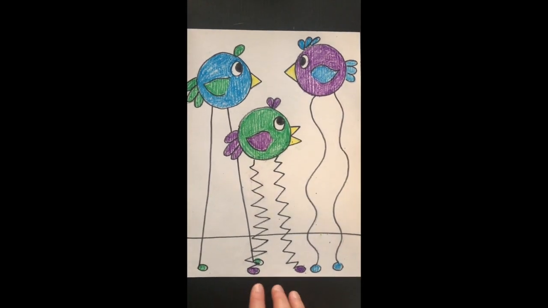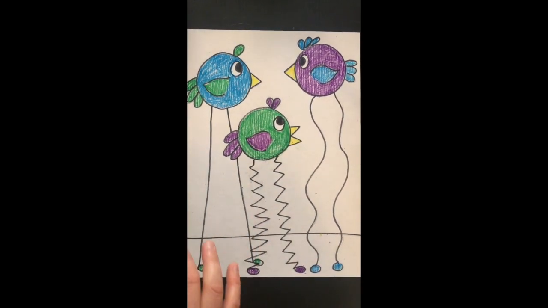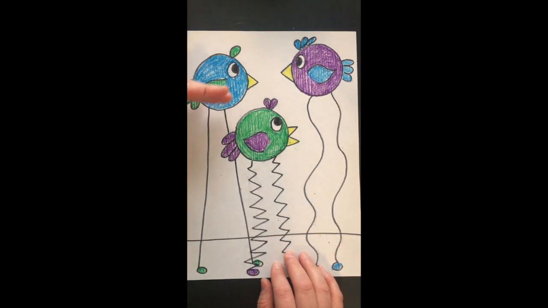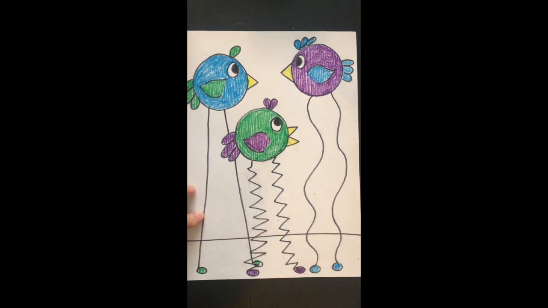All right, now that I'm done with drawing and coloring the birds, I'm gonna start to work on the background. So like I said, I'm gonna create a gradient. So I'm actually gonna start with red, then orange, then yellow as I go down. And I'm gonna use green for the ground.